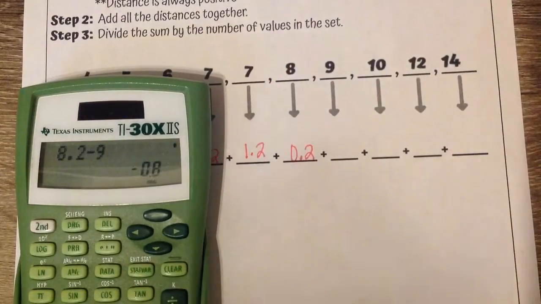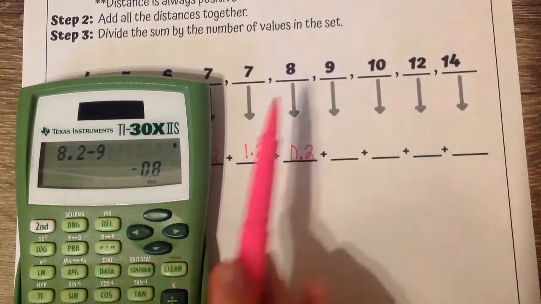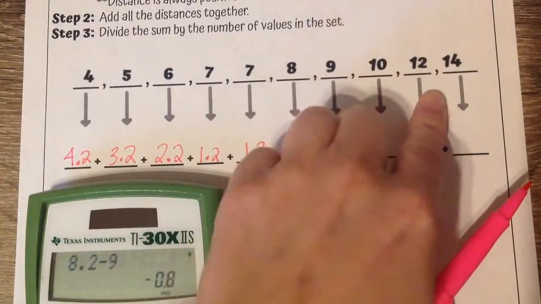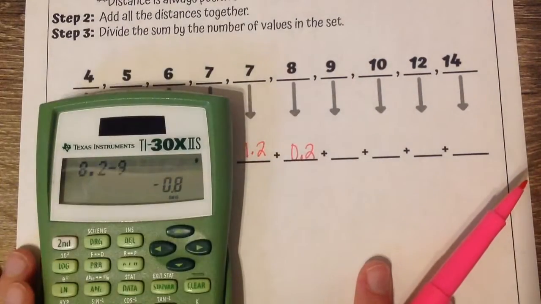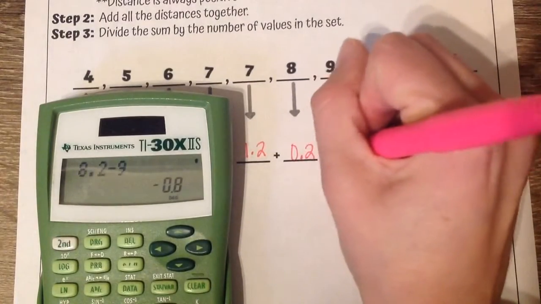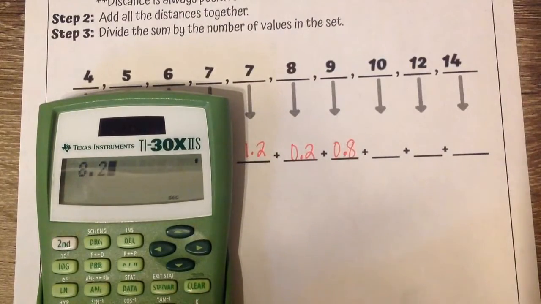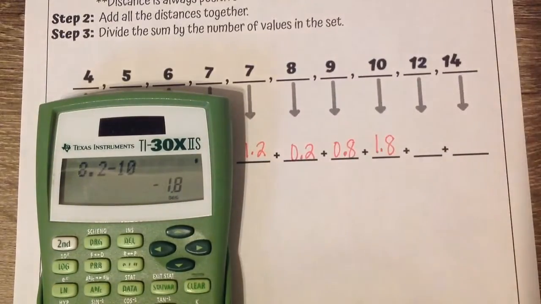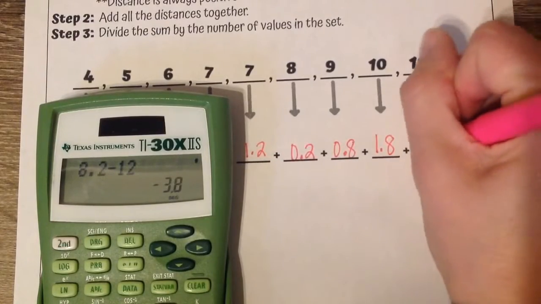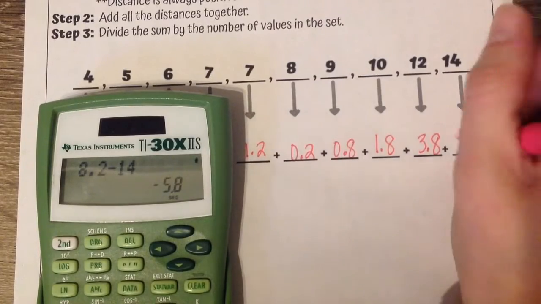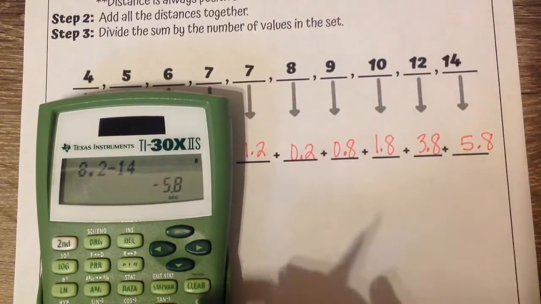8.2 minus 9. So now when we look at this, it gives us a negative, but that's just because before these numbers were less than 8.2, now these numbers are greater than, so it's going in a different direction. But again, we're ignoring that negative, we're just writing this as 0.8. 8.2 minus 10 is 1.8, again ignoring that negative. 8.2 minus 12 is 3.8, again ignoring the negative. 8.2 minus 14 is 5.8, again ignoring the negative.